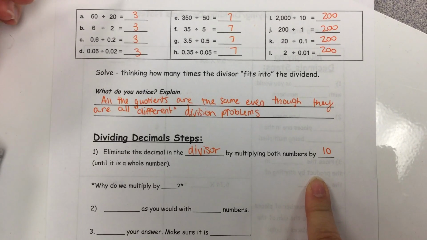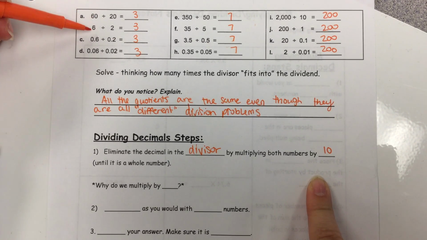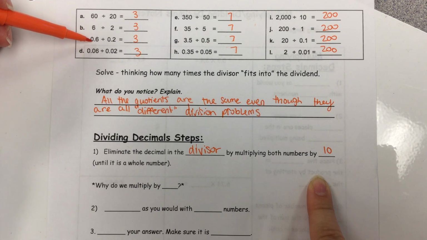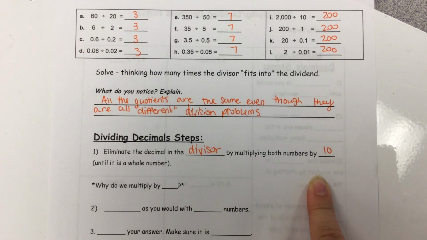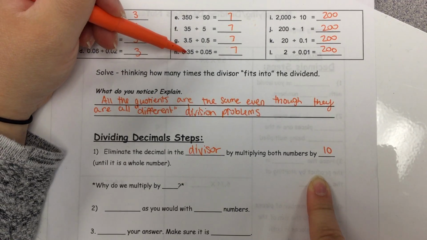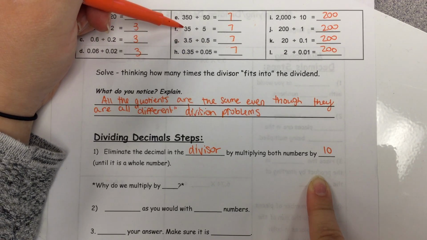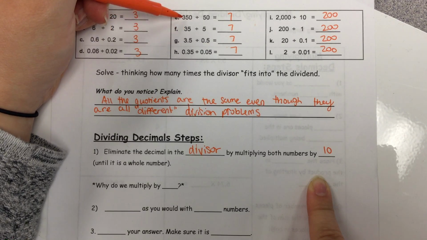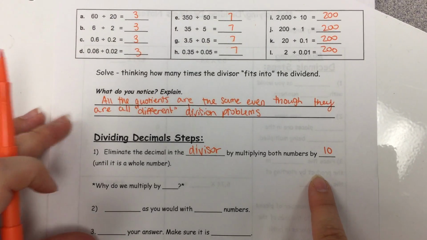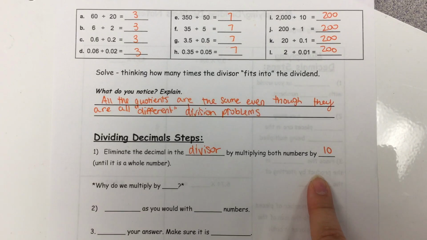Are we noticing anything up here about how all of our problems are multiples of 10, or they're divided by 10? 60 divided by 10 is 6. 6 divided by 10 is 0.6. 0.6 divided by 10 is 0.06. 0.35 times 10 is 3.5. 3.5 times 10 is 35. 35 times 10 is 350. Are we noticing a pattern there?